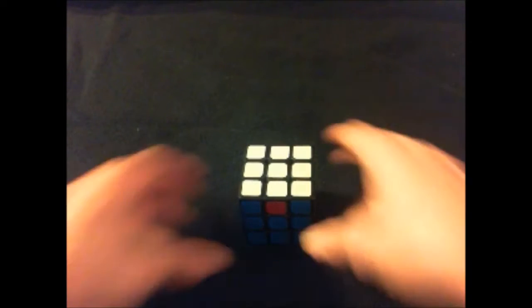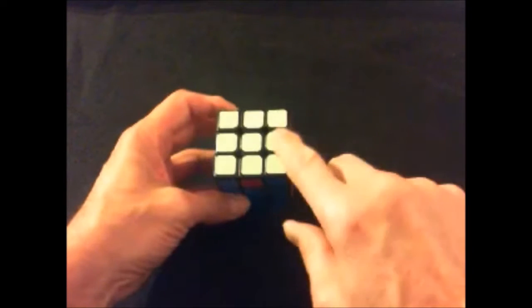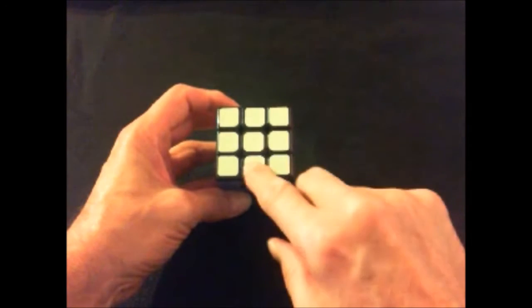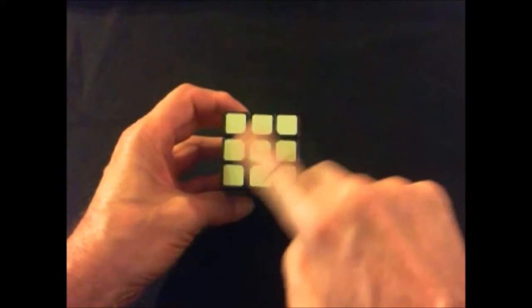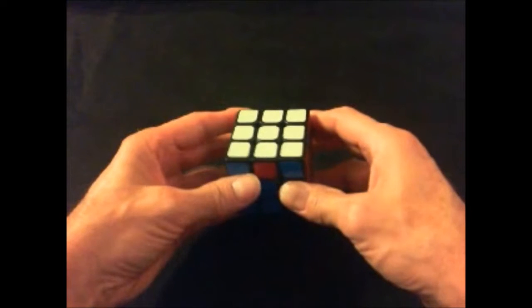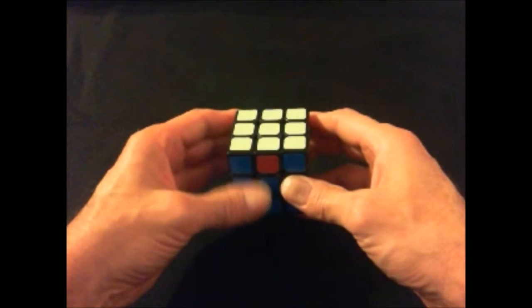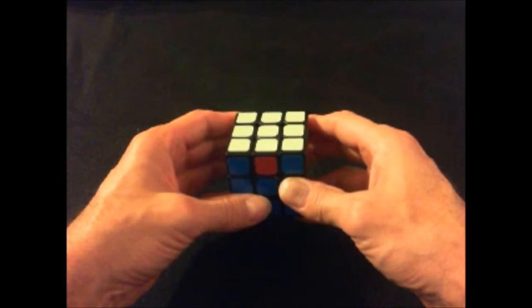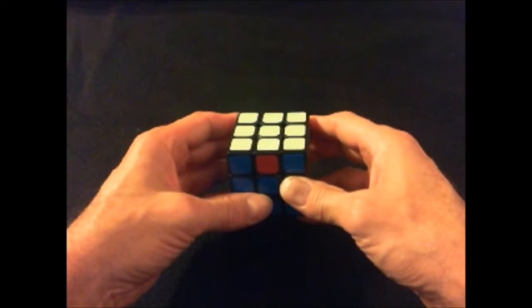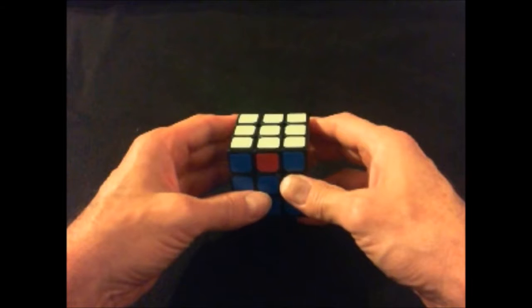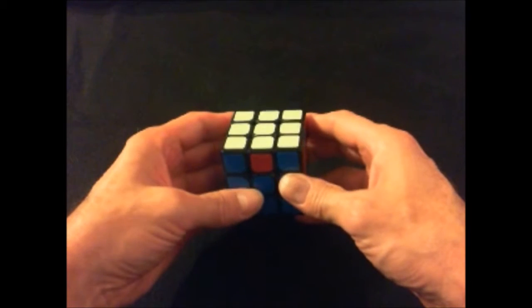Pattern 4. On pattern 4 you have these two edges that have to be switched, and then these two edges. Now, like pattern 3, you'll perform pattern 1 or pattern 2 algorithm. Examine your cube, and it'll look like pattern 1 or pattern 2.